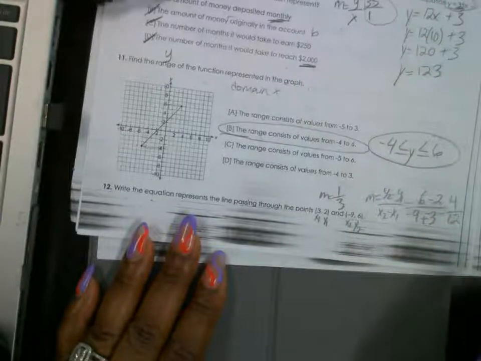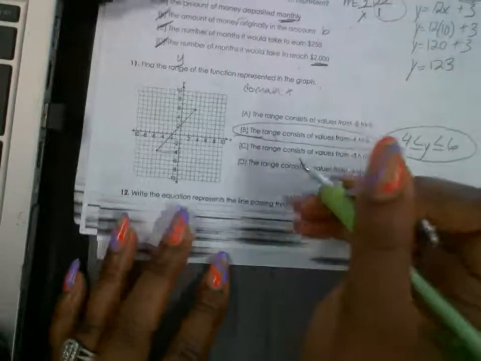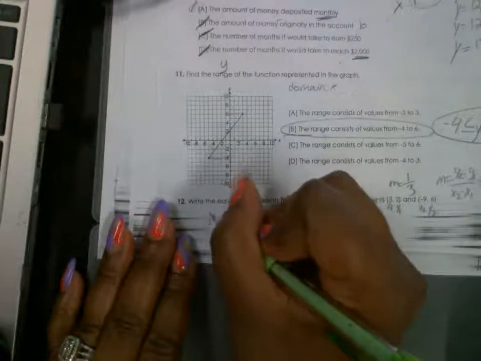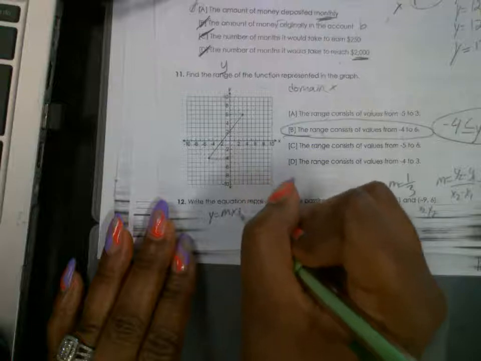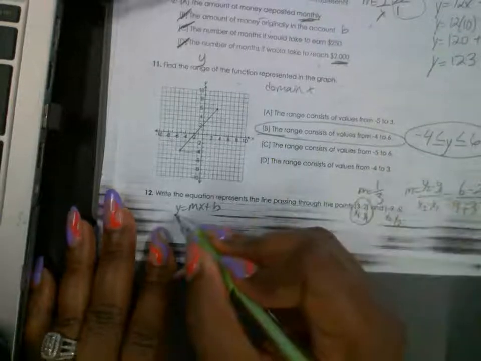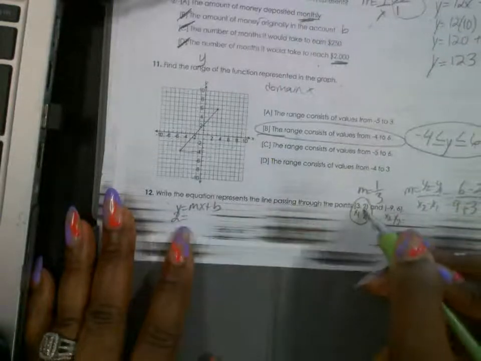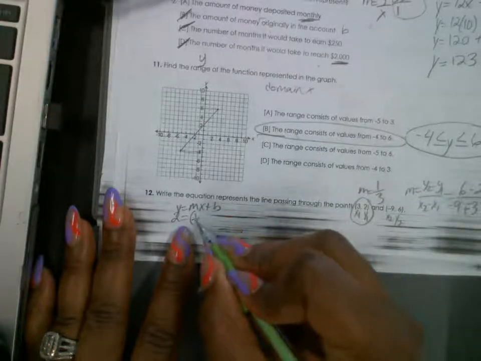Okay? All right, so now you find b. When you find b, you use y equals mx plus b, and you substitute, picking one of the points. I'm going to choose this one. It's the easiest. So this is going to be my x, this is going to be my y. So I put 2 here for y. m is 1/3 times your x, which is 3.